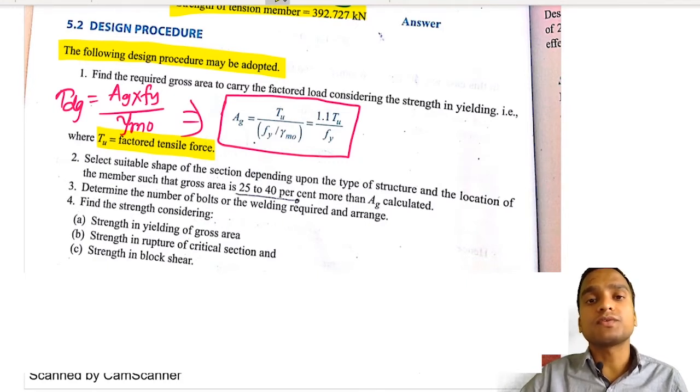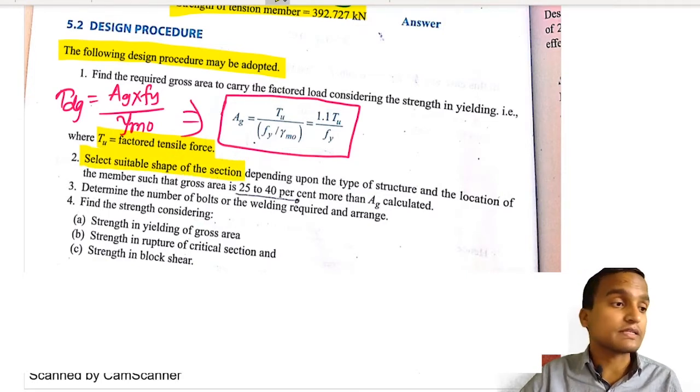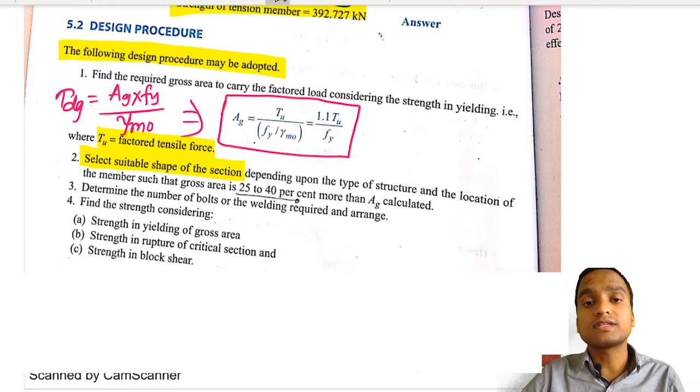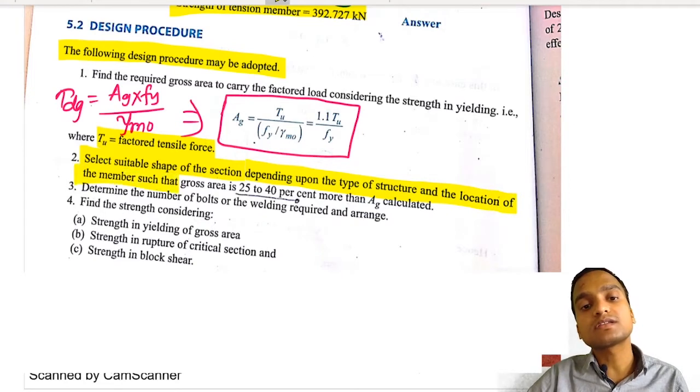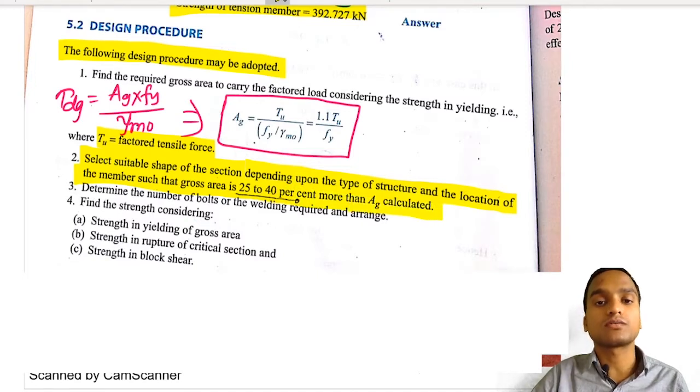From this calculated value of Ag, now we have to select the suitable shape of section, which angle section, ISA, which section I have to use depending upon the type of structure and the location of the member, such that the gross area is 25 to 40% more than the gross area calculated.